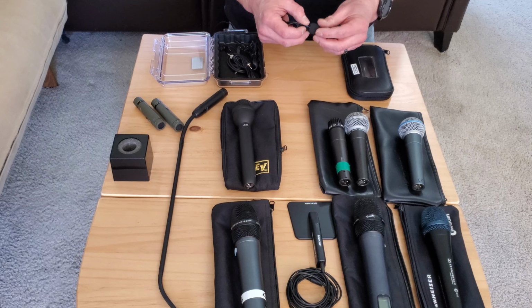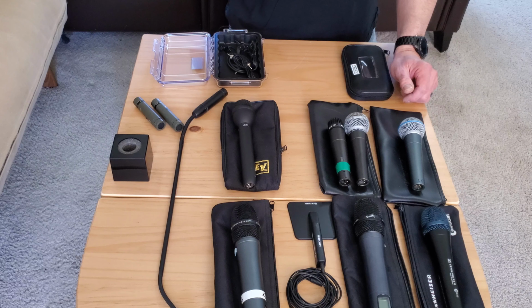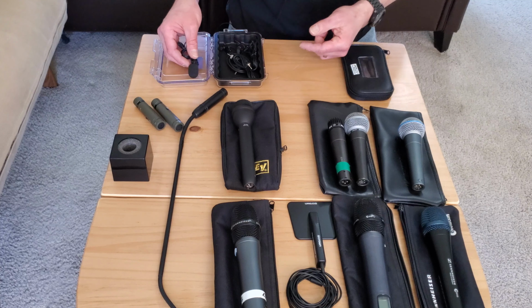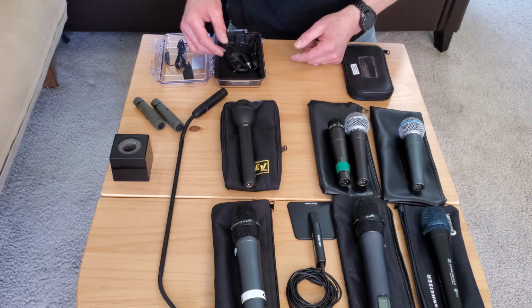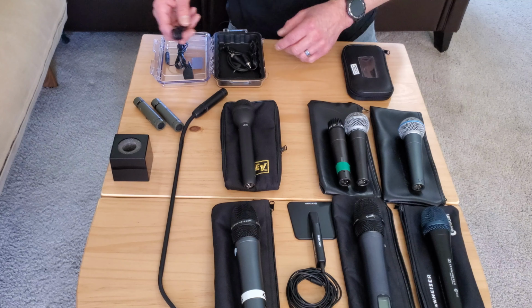When someone is wearing a highly directional mic like the ME4, they suffer very badly from proximity effect. So if somebody was to turn their head to the side, there would be a big drop in sound, whereas the ME2, which is an omnidirectional mic, that is not the case.